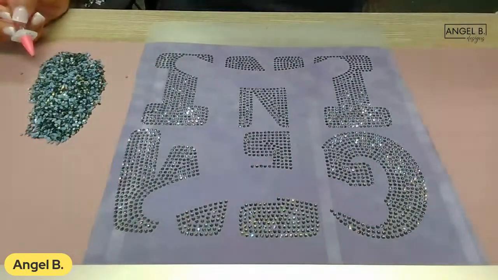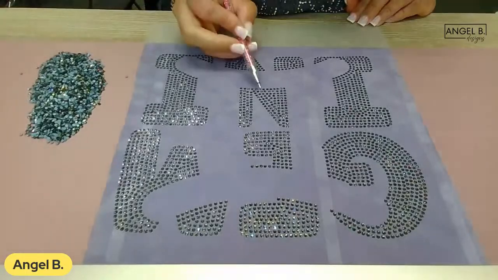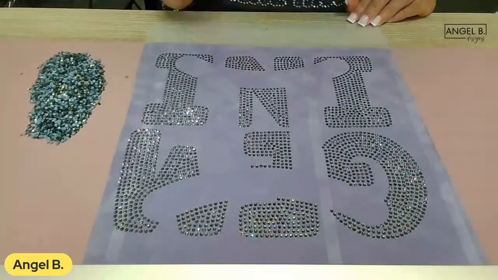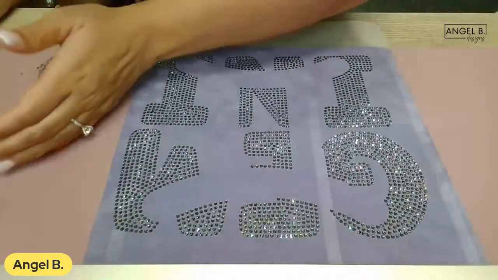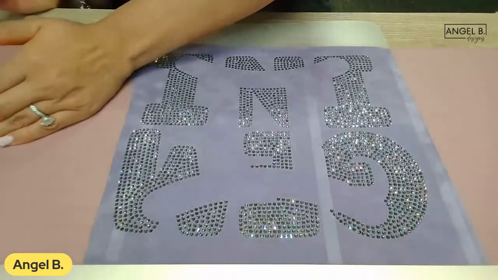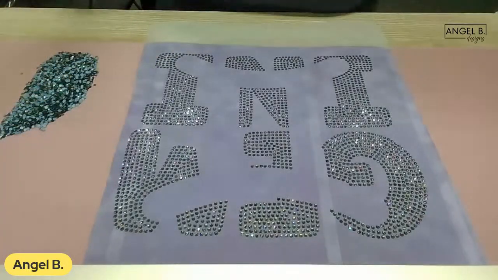So it really depends on the seller, wherever you get your design from. I sell a few rhinestone designs, but I don't have any SS6. I think I may have one, and that's it. I don't have too many SS6 designs.